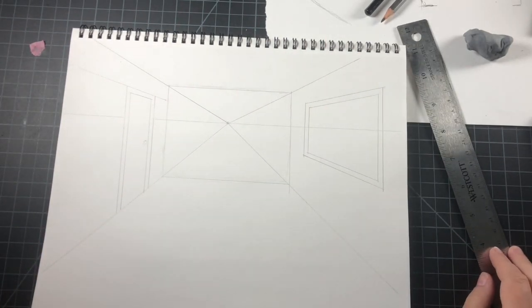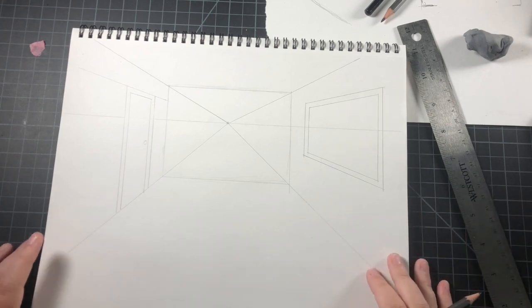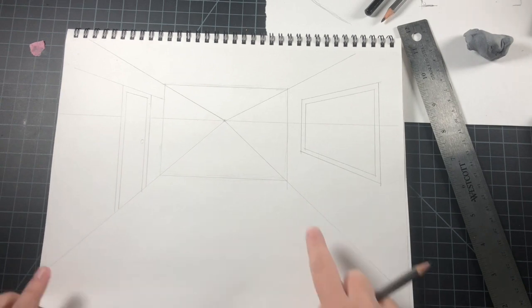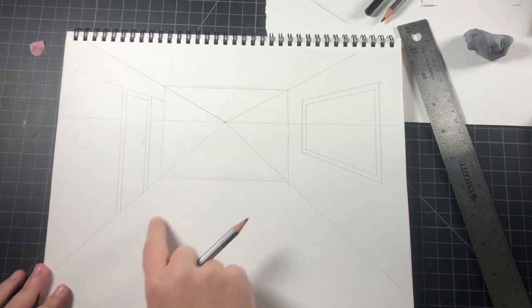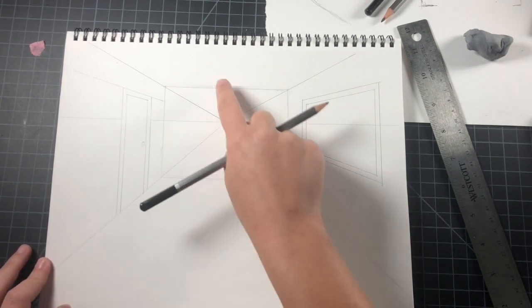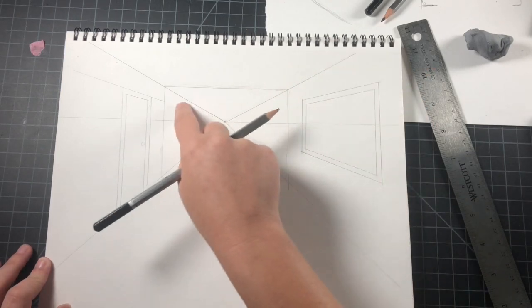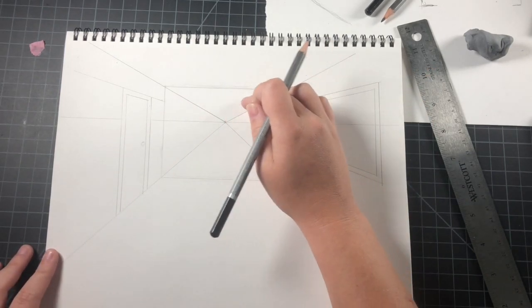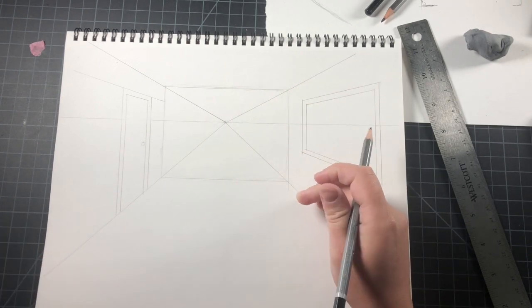Awesome. Great. So now we have a little bit of a room built in. We can do a couple other things here. We can put a rug, we can put floorboards, we could do floor tiles, we could do ceiling tiles, we could put a picture on this wall. Anything that's on this back wall back here is still just going to be perfectly square because we are parallel to it.